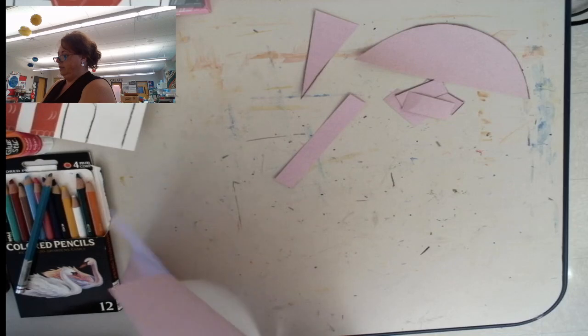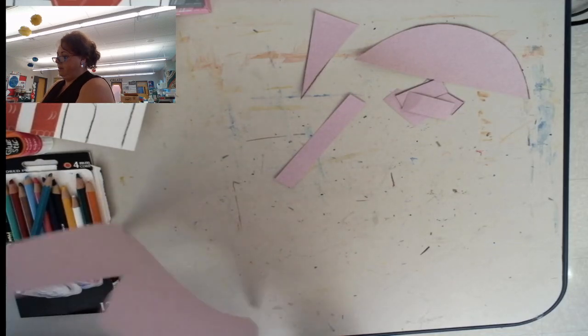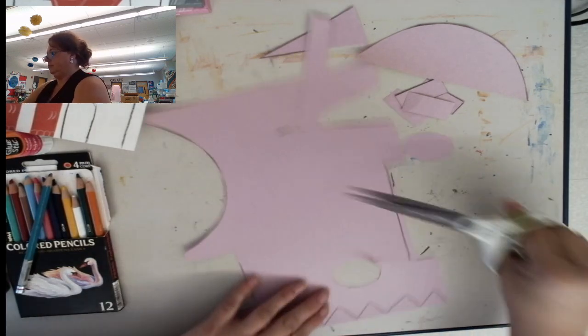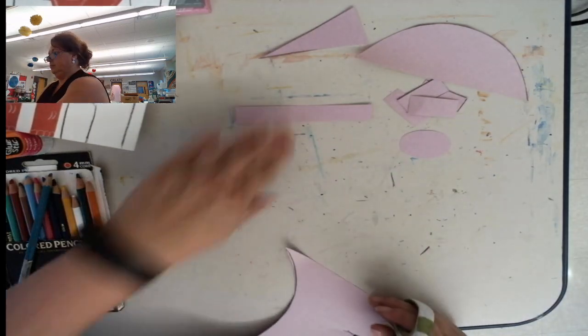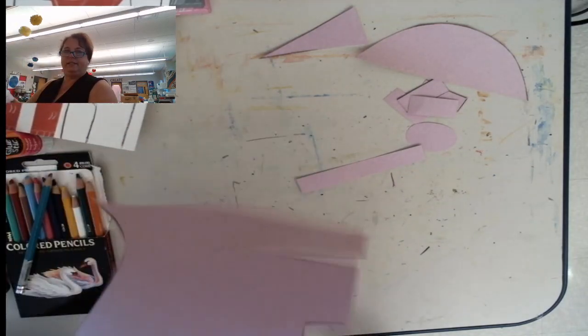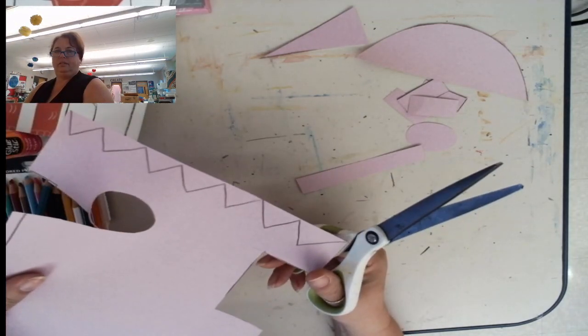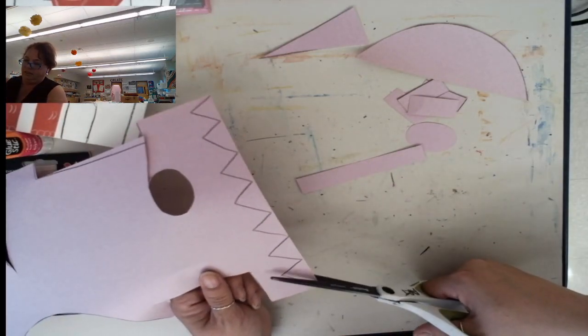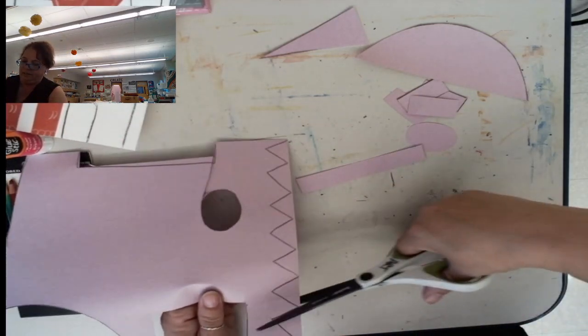Now I'm doing the head. And then last, I'm going to do my zigzag triangles. Okay, so I'll just start cutting on the lines.